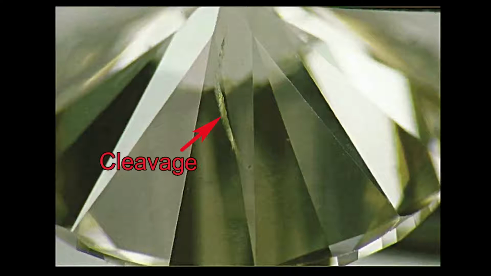I want to talk to you about internal inclusions, and the first one I want to talk about is cleavage. Now, cleavage can be a very damaging imperfection within a diamond because it shouldn't receive any kind of pressure or blow from whatever source. What would happen is that there is a chance that that stone would crack along the cleavage plane, and that would end up with the stone perhaps being in two pieces or maybe even three.